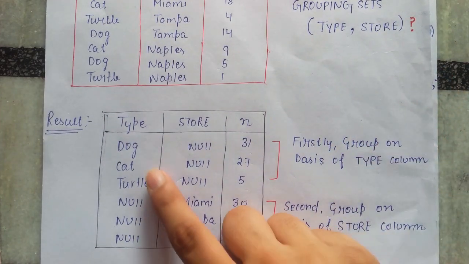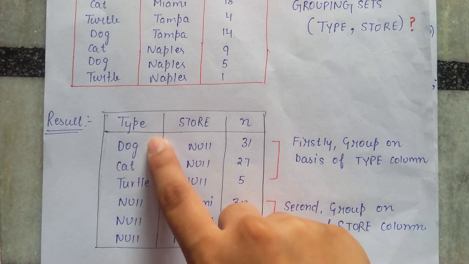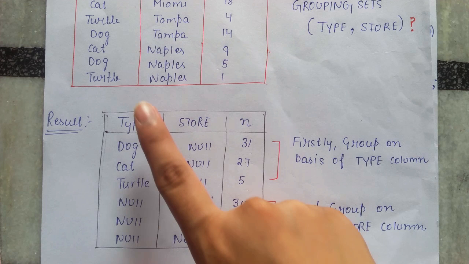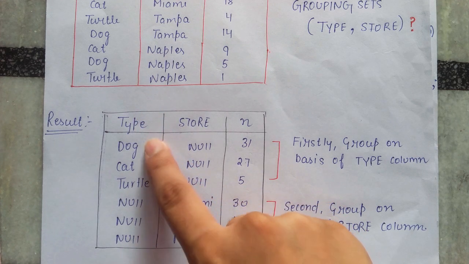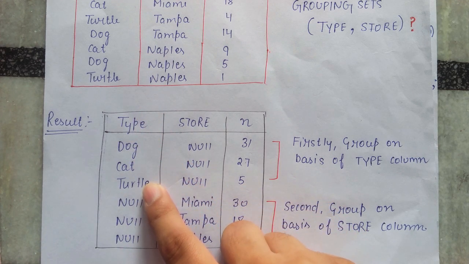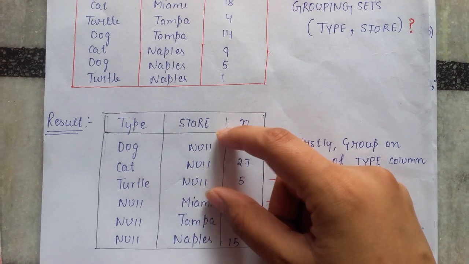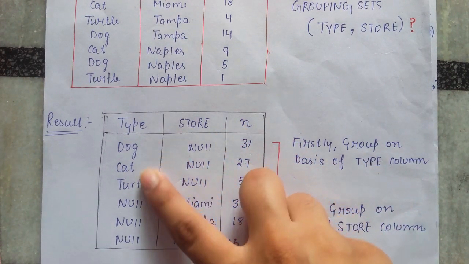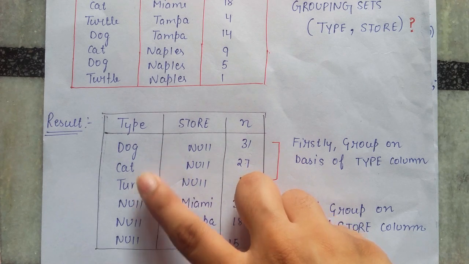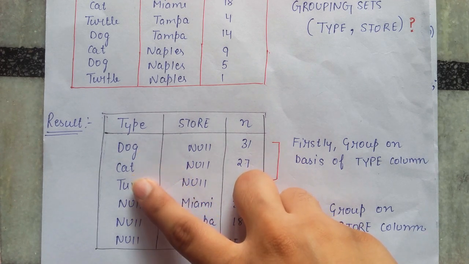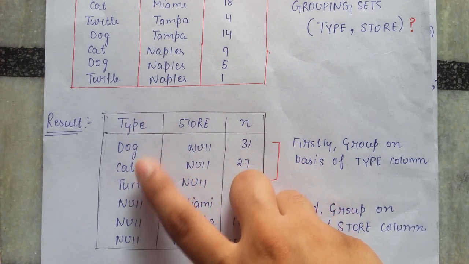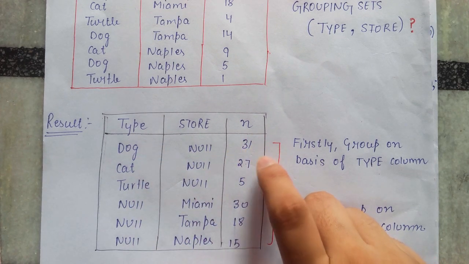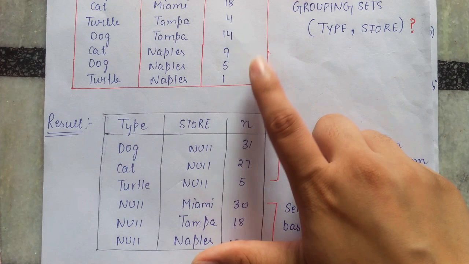See, firstly it will group on the basis of the type column, which consists of three groups: dog, cat, and turtle. Understand? Now it will not consider the store column. It will take all of those as null because it is only considering the type column. So on the basis of the type column, it has divided the table into three groups: dog, cat, and turtle, with the number of dogs, cats, and turtles that reside in the entire table.